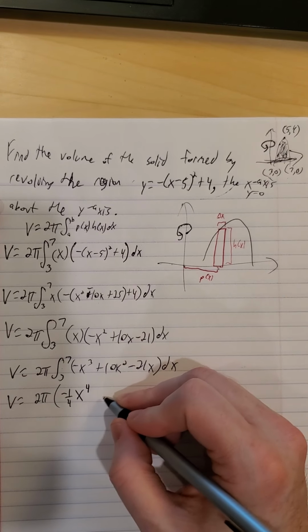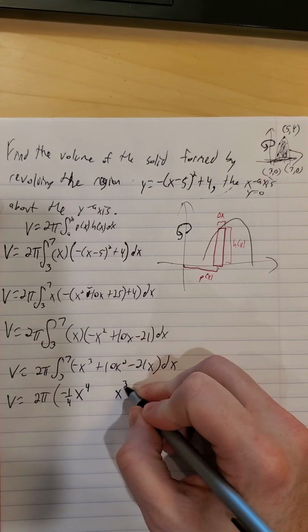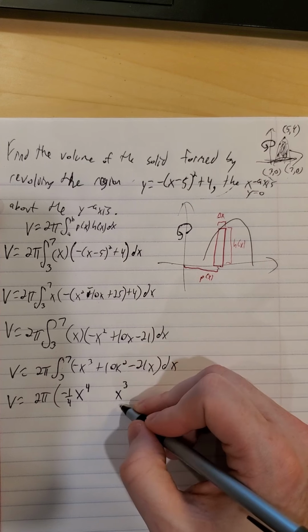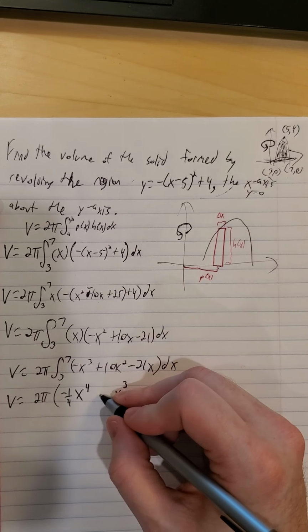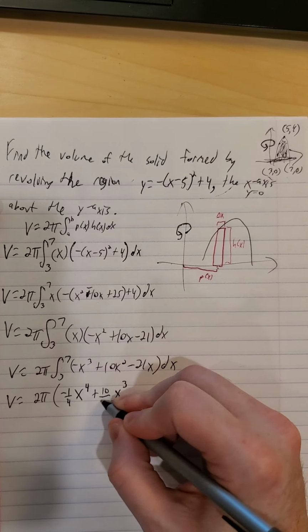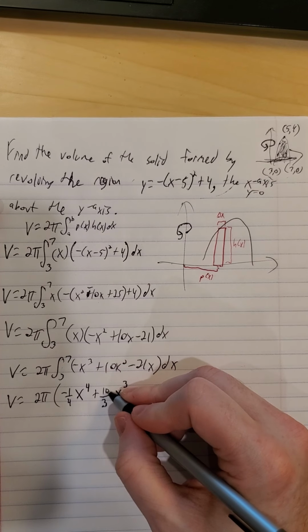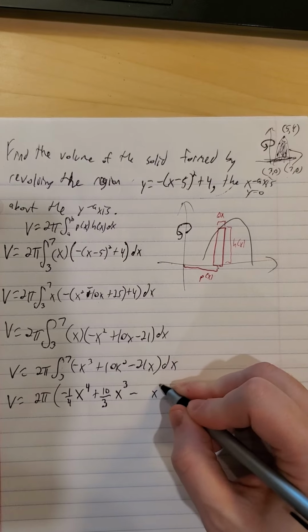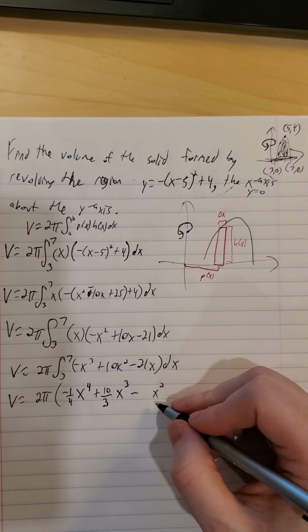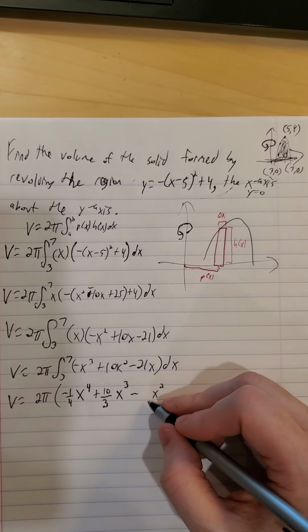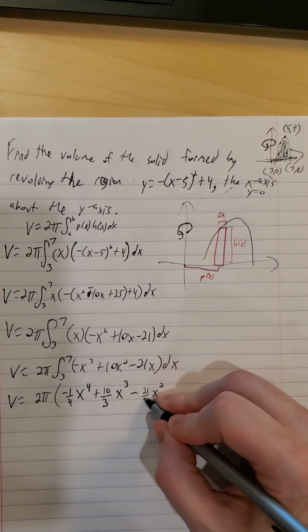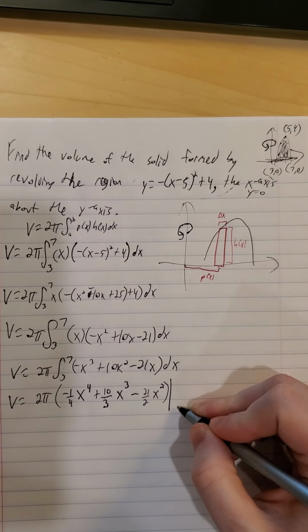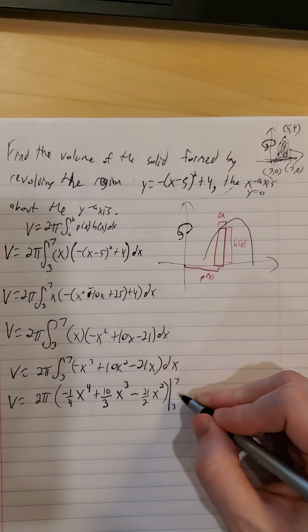Okay, similarly our next term, x squared, antiderivative, so now it's an x cubed. I did see a plus 10, I did not see a 3. So what you had, what you didn't have. X to the first is now, excuse me, x to the second. I didn't see a 2 there, so 21/2. And we'll evaluate those from 3 to 7.